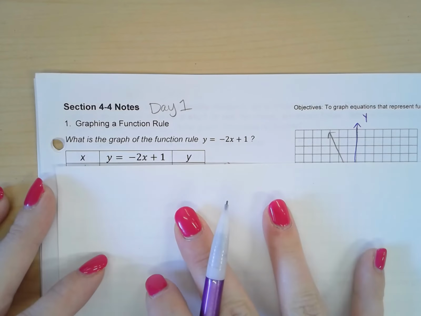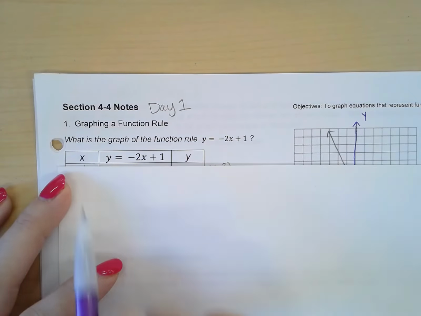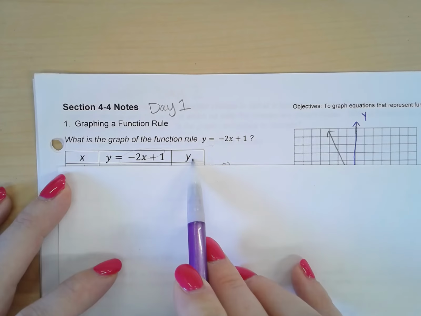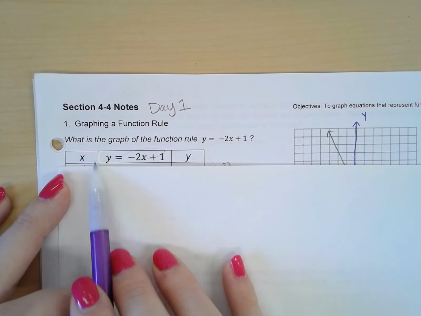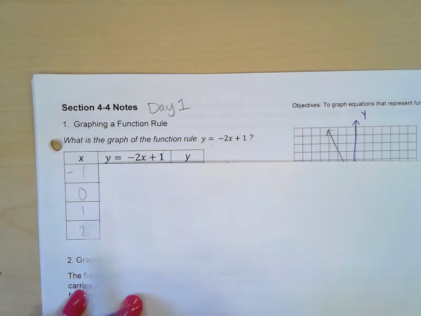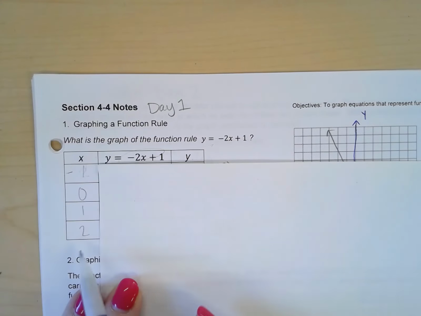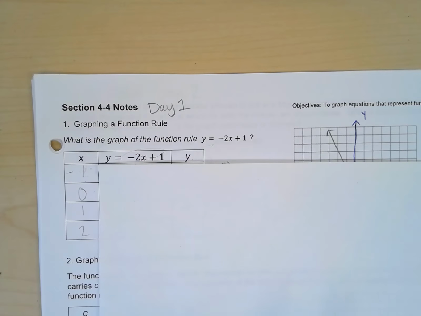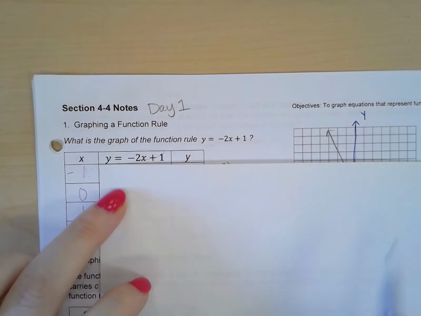So I'm going to start with this table. Now notice how it has 3 columns: x, and then I rewrite the equation in the middle, and then y. So I get to choose what I plug in for x, and I'm always going to choose the same numbers: negative 1, 0, 1, and 2. This gives me a negative, a 0, and a couple positives. They're all pretty easy to plug in as well.